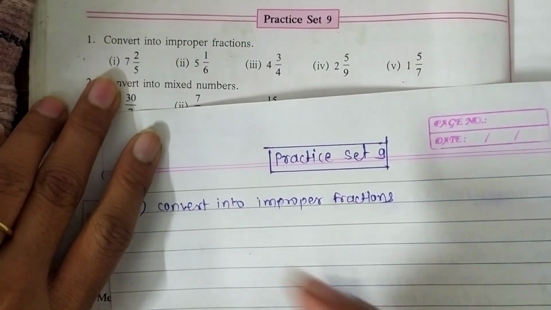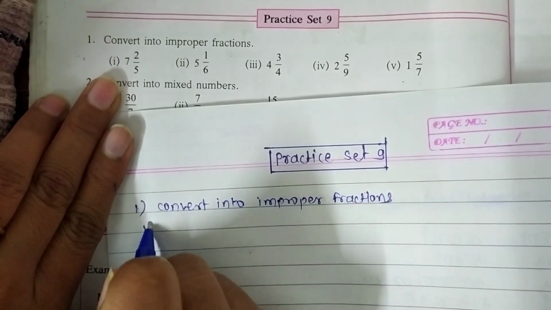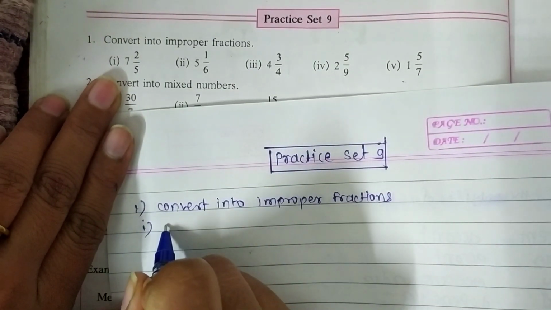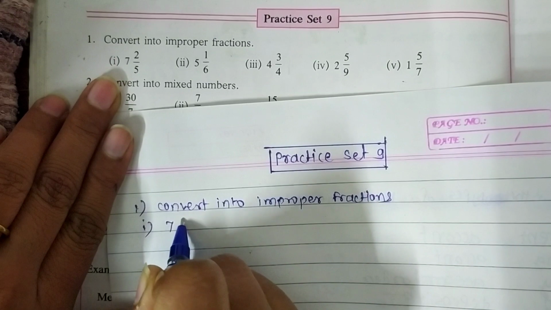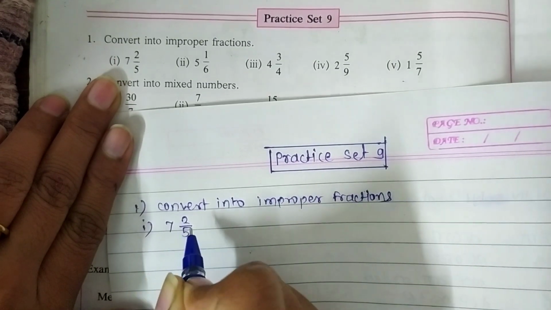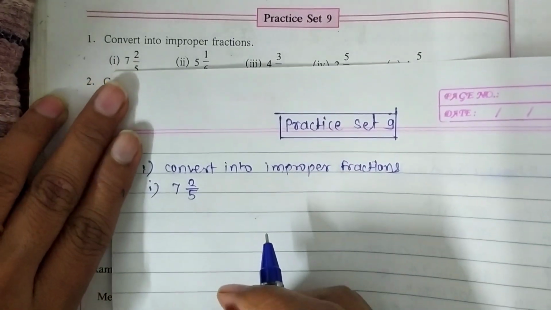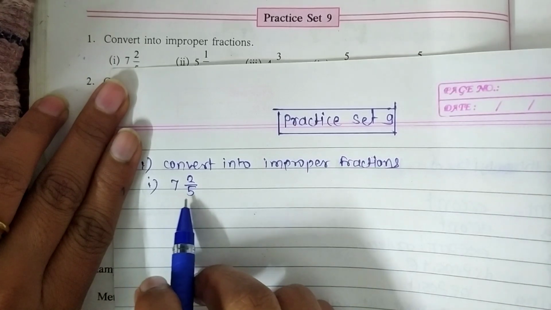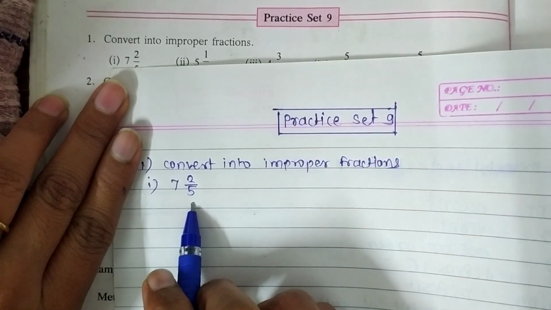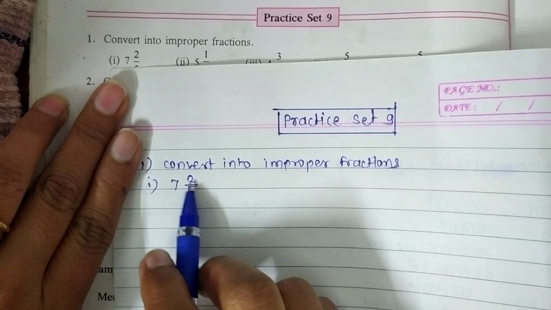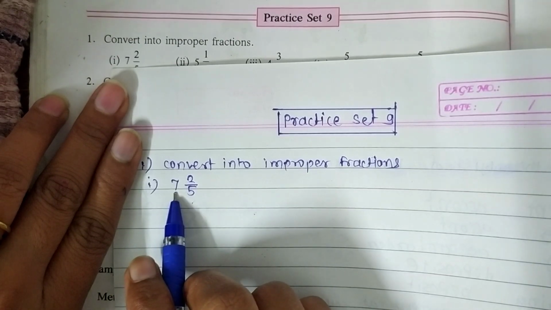The first mixed number is given to us: 7 and 2 upon 5. Now identify: 5 is a denominator, 2 is a numerator, and 7 is a whole number.